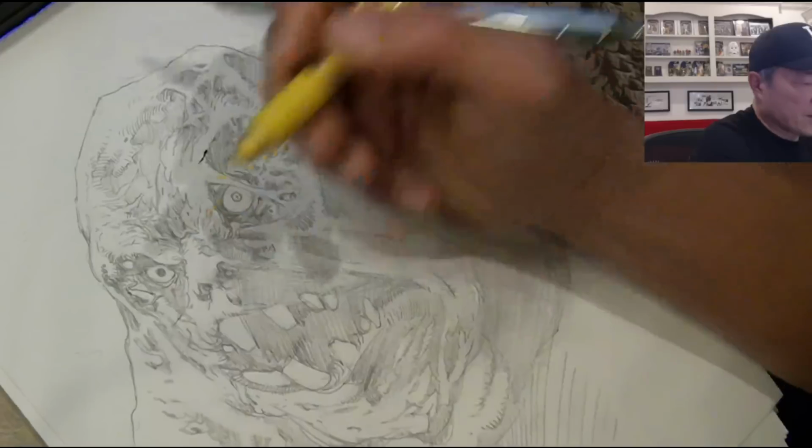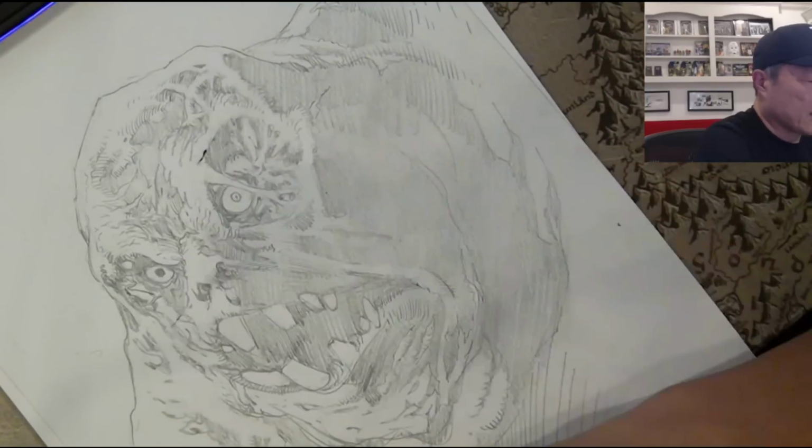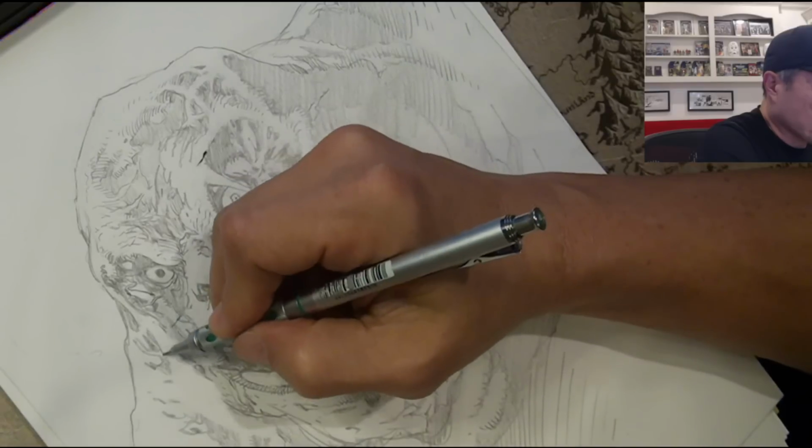The cool thing is you can use the eraser to cut into the shadows, create structure.